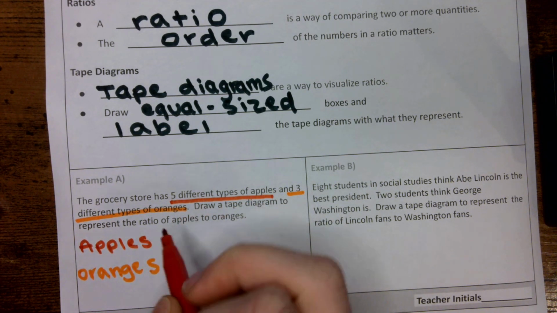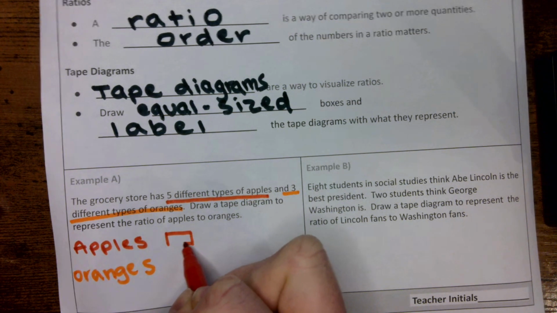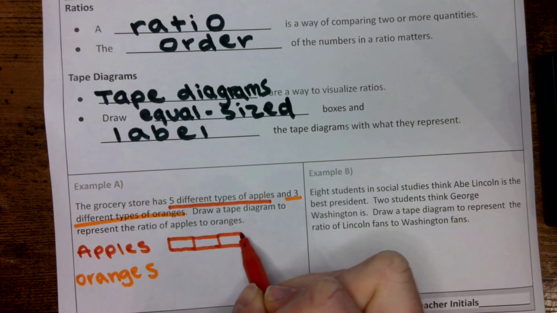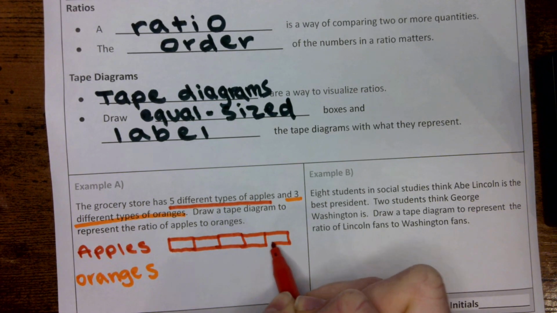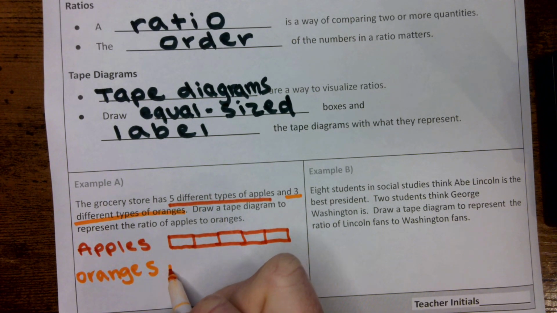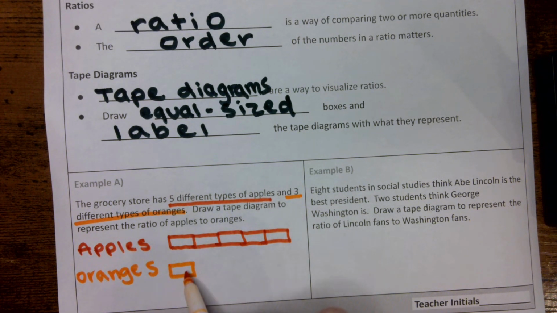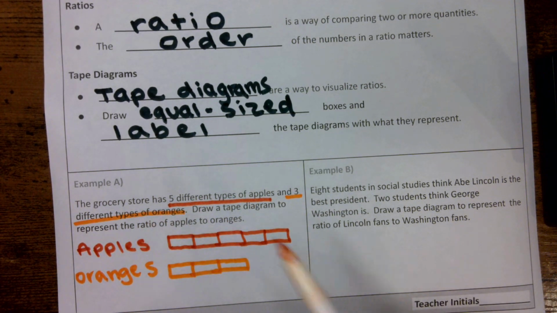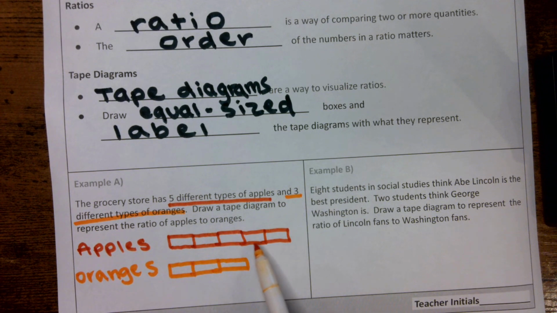And it says we have 5 different types of apples. So I'm going to make every single box the exact same size. 1, 2, 3, 4, 5. And 3 different types of oranges. I'm going to keep them really lined up. Okay, so this box for oranges should be directly beneath this box for apples, and they should all be the same size. So basically, you should be able to see that if I have 5 apples and 3 oranges, I have 2 more apples. You should be able to easily see that with tape diagrams.